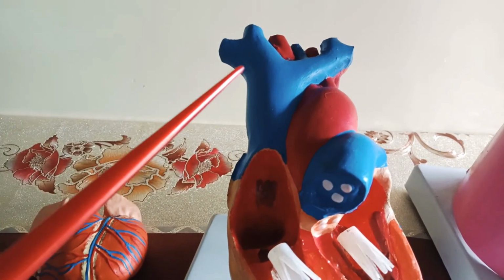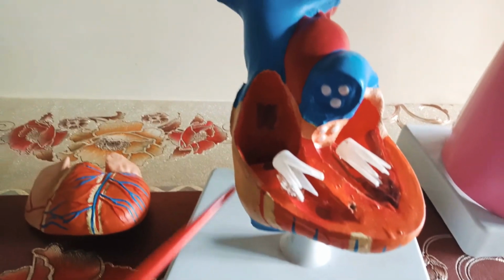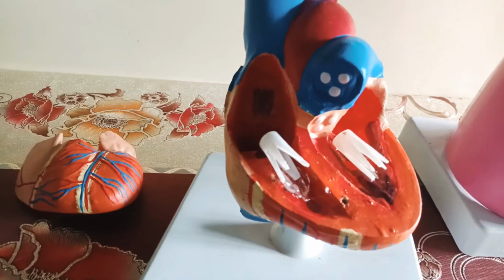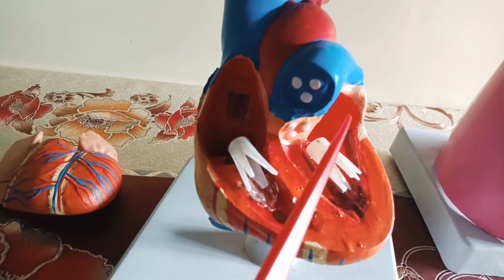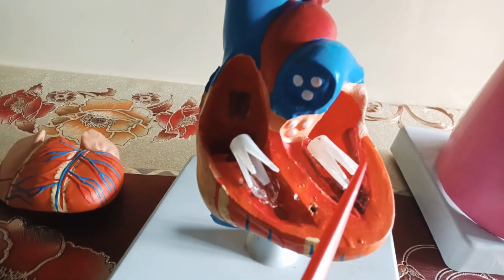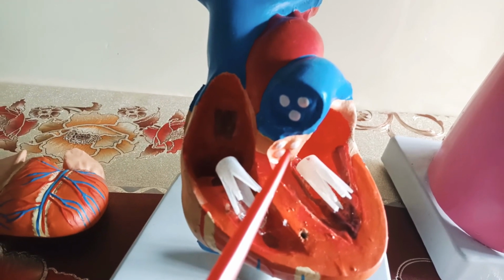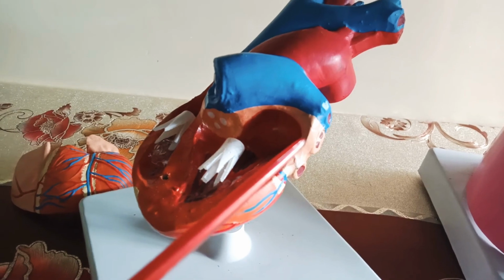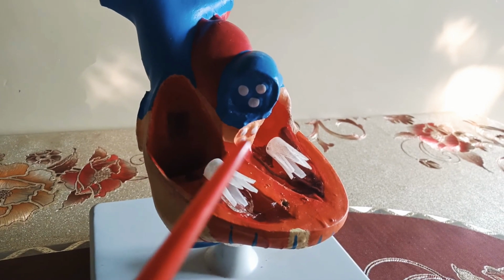This part was the superior vena cava. This was the inferior vena cava. This was the right atrium, right ventricle, tricuspid valve, left atrium, left ventricle, bicuspid valve, aortic semilunar valve, pulmonary artery, pulmonary vein, and pulmonary semilunar valve.